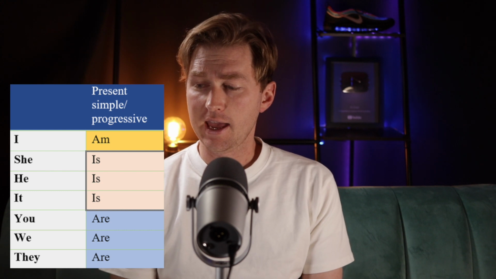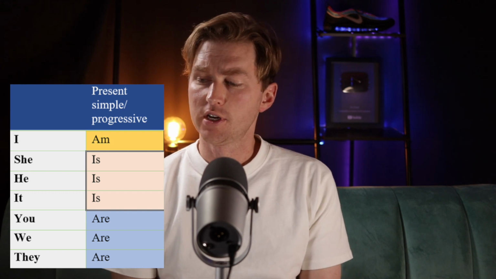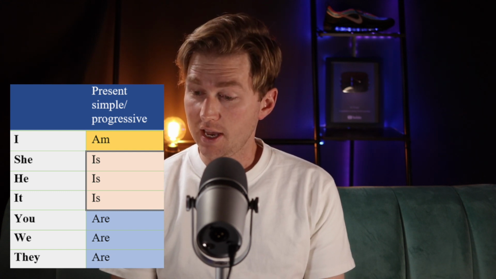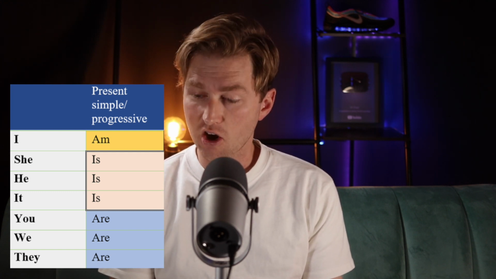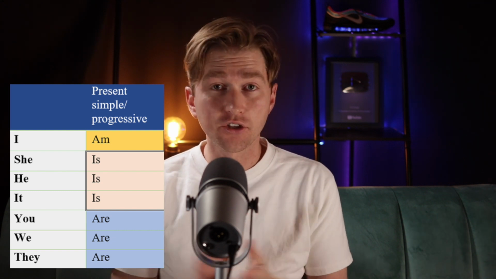So the first part of this chart that we're looking at is the present simple progressive part, where we're going to look at am. Okay, so we're going to look at I am, she is, he is, it is, you are, we are, they are. So you can see with subject-verb agreement, usually it falls into a category. I is usually in its own category. She, he, and it are one category. And you, we, and they are another category. So we're going to use the full phrase, I am happy, and we're going to see how that changes depending on if it's she, he, it, they, you, etc.